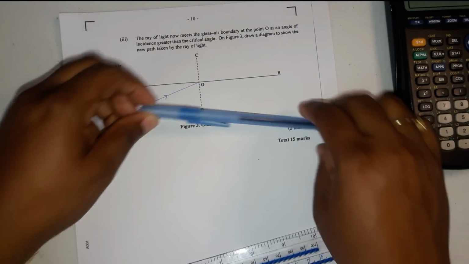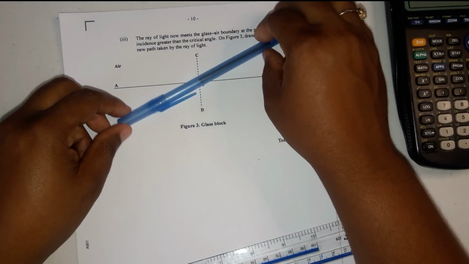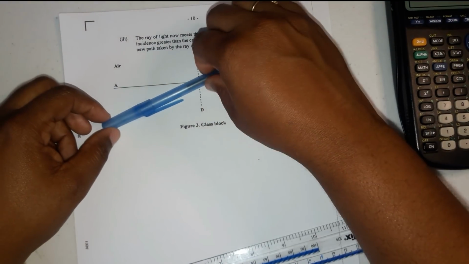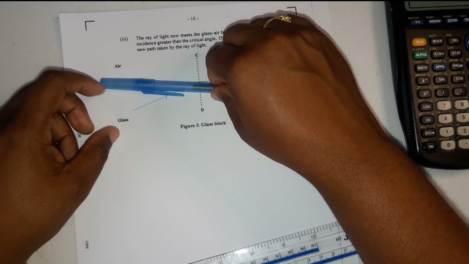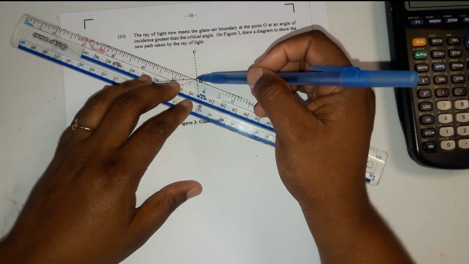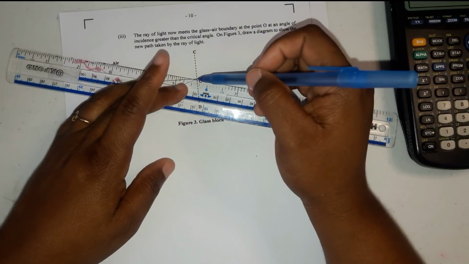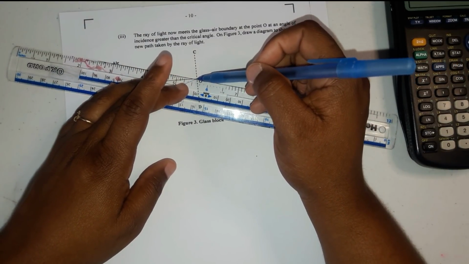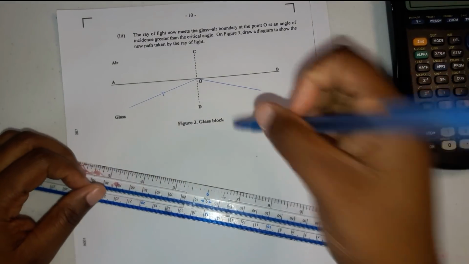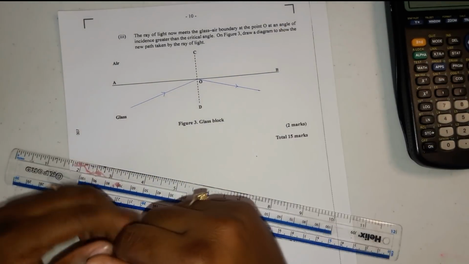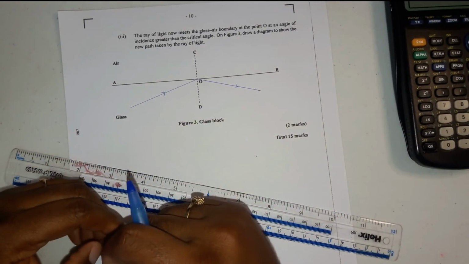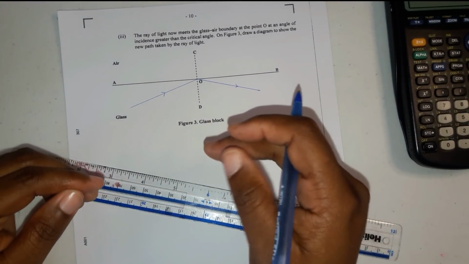It's also coming down, just imagine it's moving down, moving down, as that opens out. So as it opens out, it's going to move away from the boundary and be reflected back into the block itself. It's going to be reflected back into the block itself, and we call that total internal reflection.